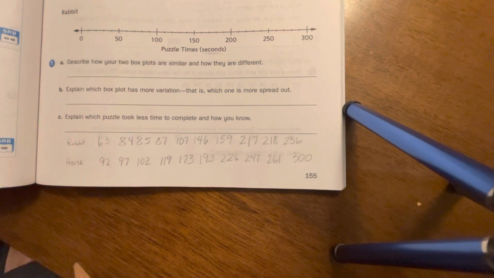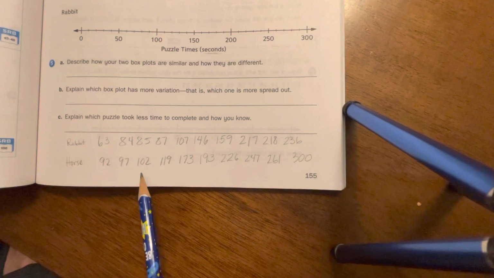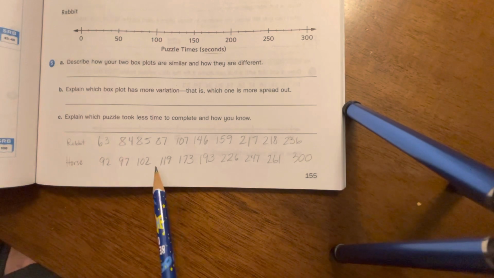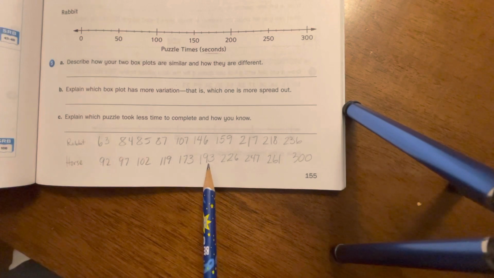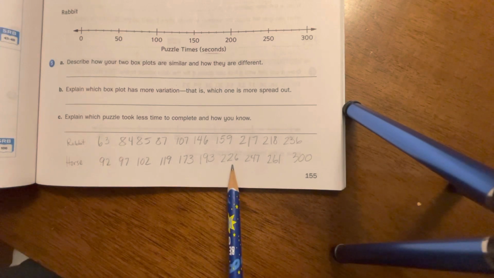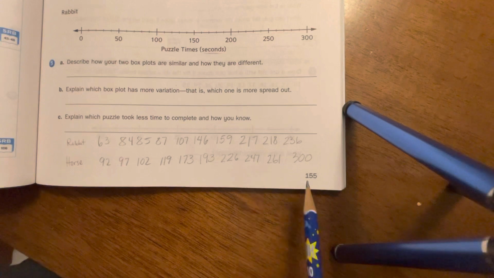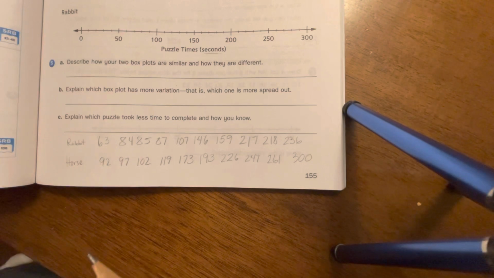And then same for the horse. I have 10 numbers here: 92, 97, 102, 119, 173, 193, 226, 247, 261, and 300. So you should have 10 numbers for each of our animal figures that we're pretending that we made.